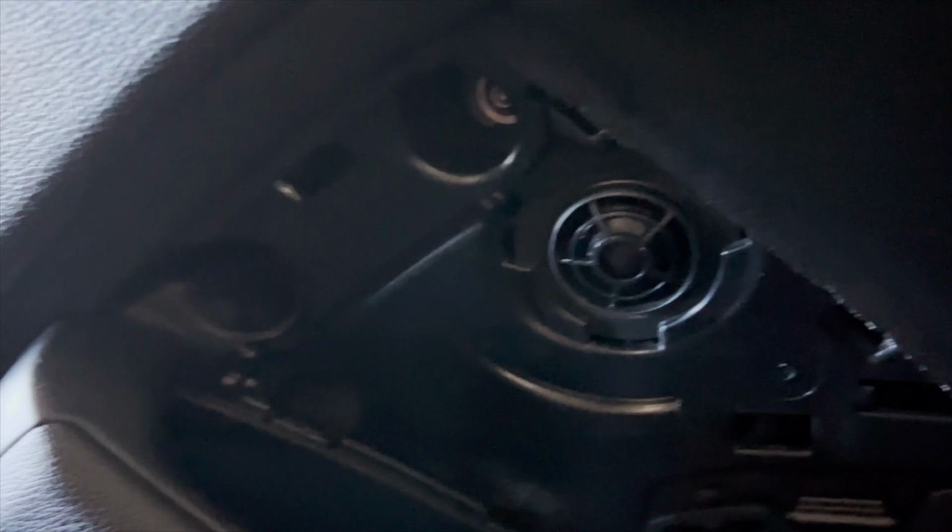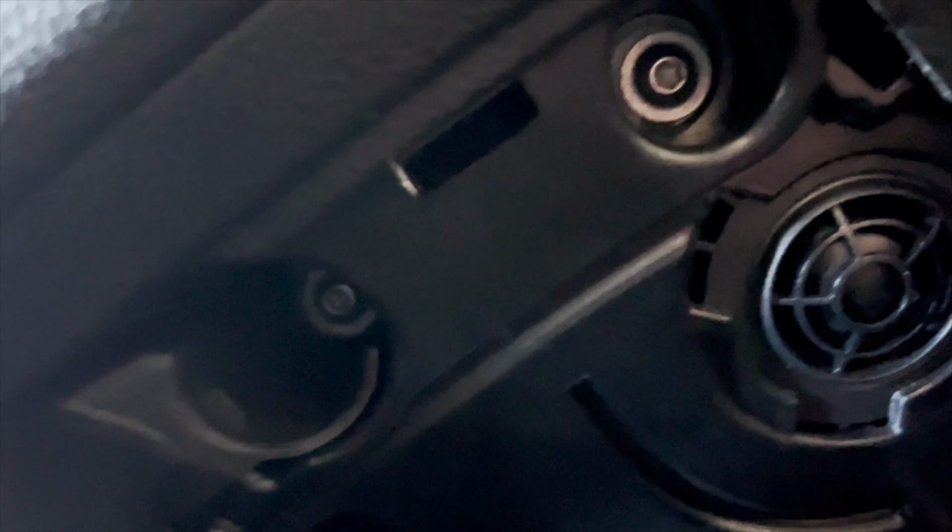So now we have a small speaker, and there should be 3. One should be down here. There you go. It should be 3 Torx 25, if I'm not mistaken, screws that you need to remove. So let's go and do that now.